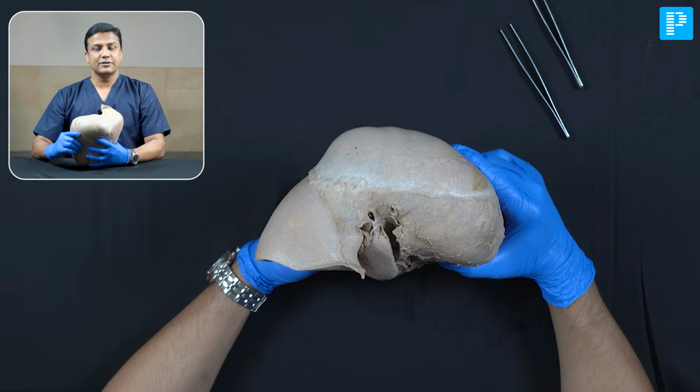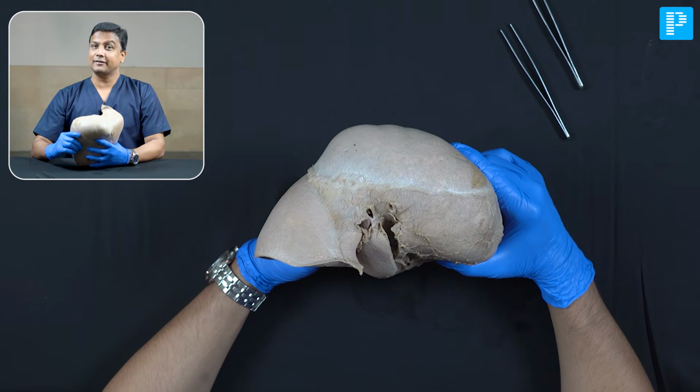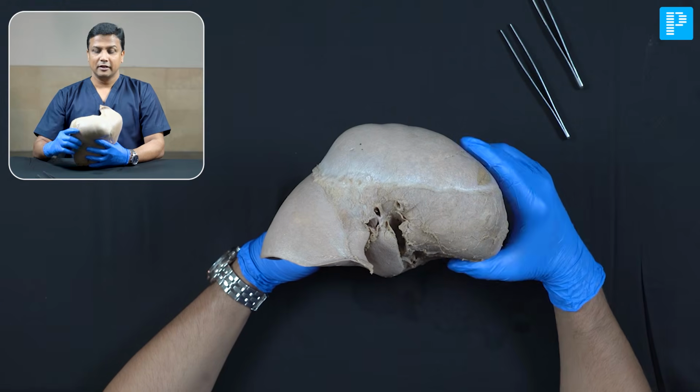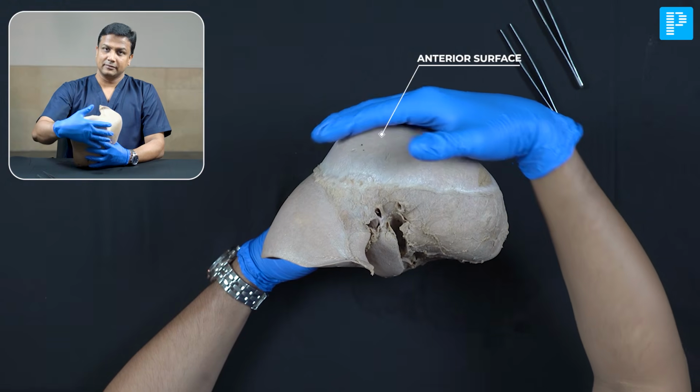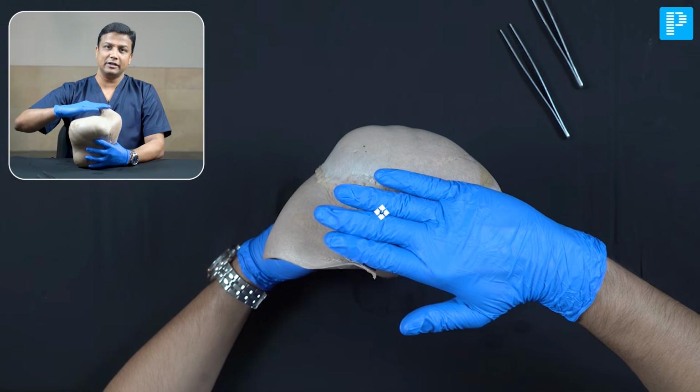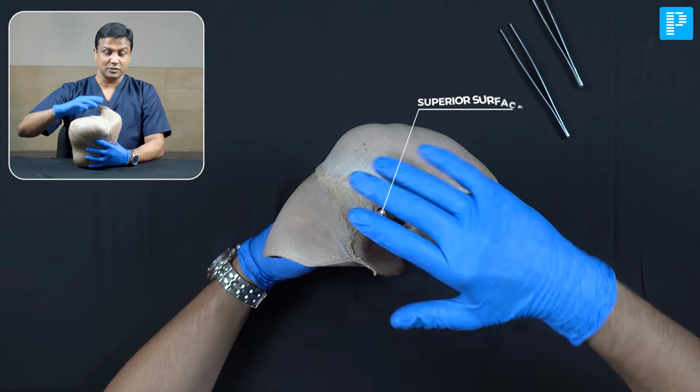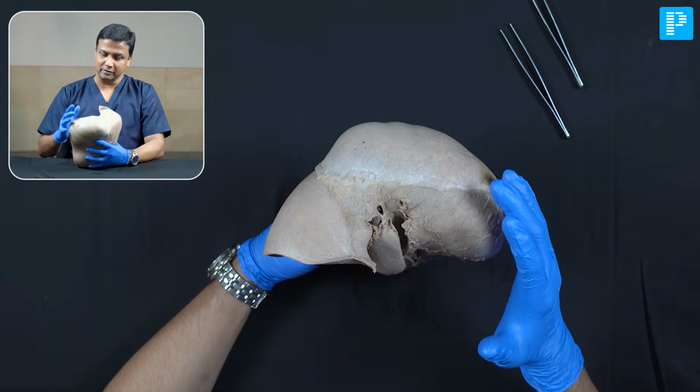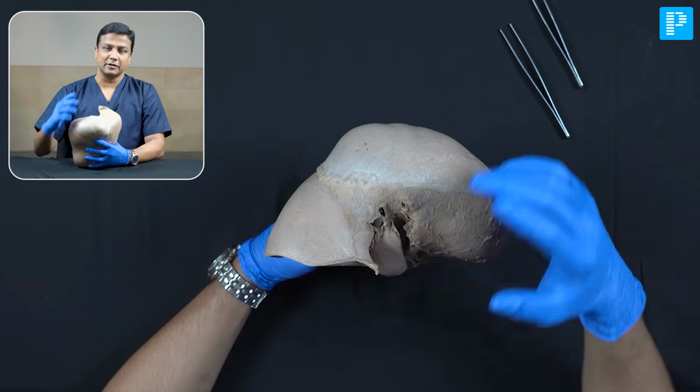Now in this liver, first of all, remember that there are totally 5 surfaces in the liver. That is one of the anterior surface here. This one here will be the anterior surface here. And this one here will be the superior surface of the liver. And of course, it is just present below the diaphragm here. So this one is the superior surface here.